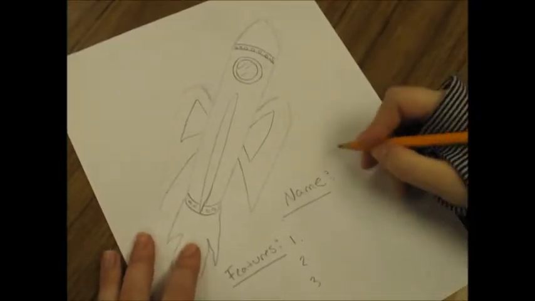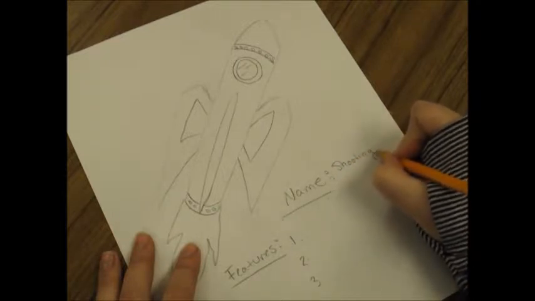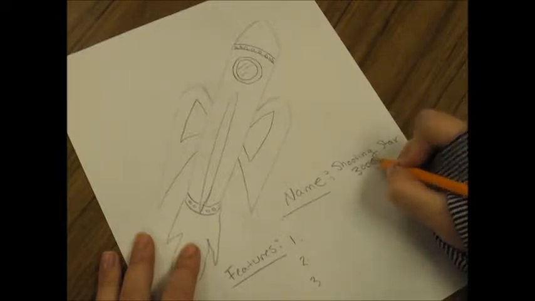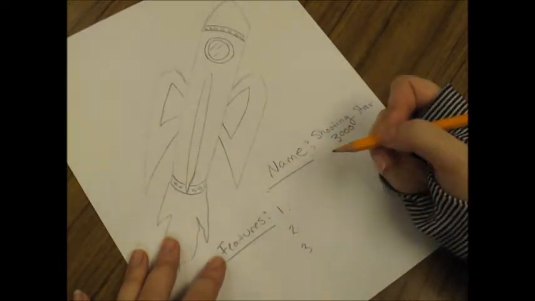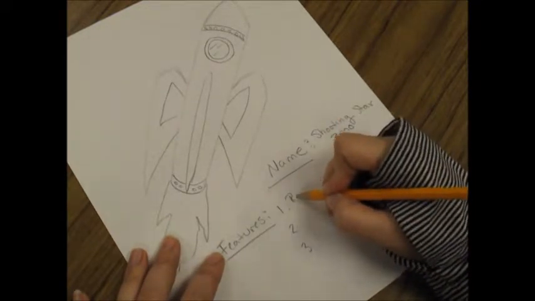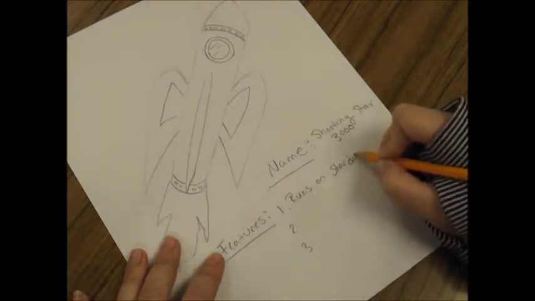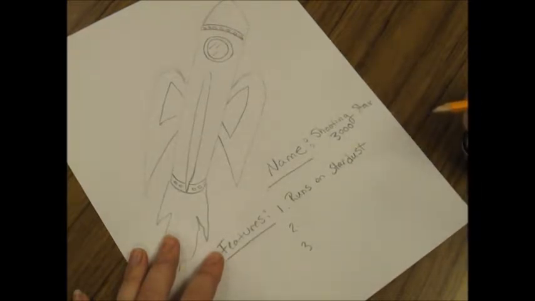So I've decided to name mine the Shooting Star 3,000. This makes it seem more spacey when I add a number. Features, things like how fast can it go, what does it run on, if it doesn't run on gas, what does it run on, mine runs on Stardust. Remember, this is kind of a mix between fiction and nonfiction, so you can be creative with this.